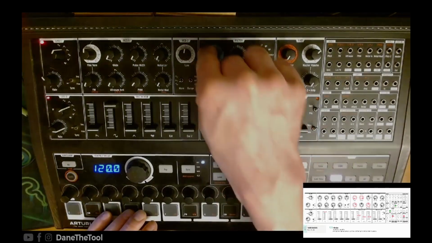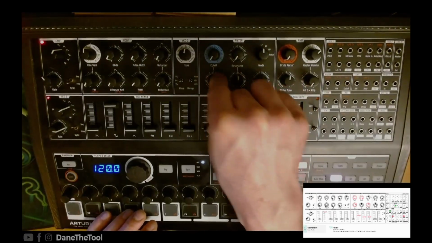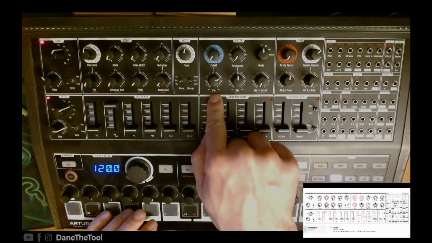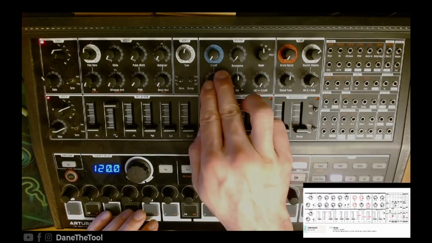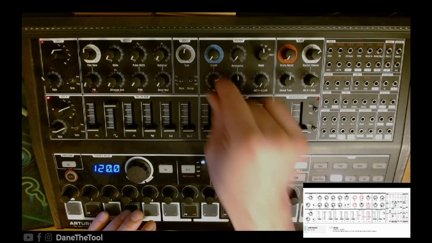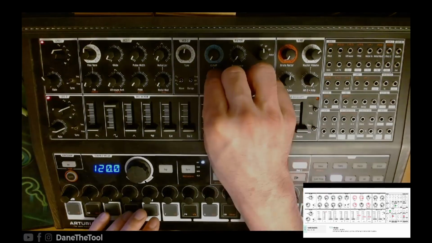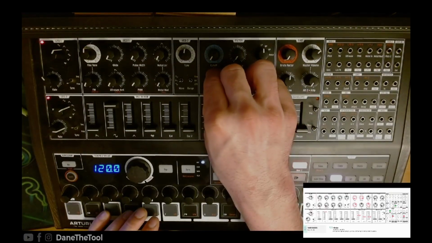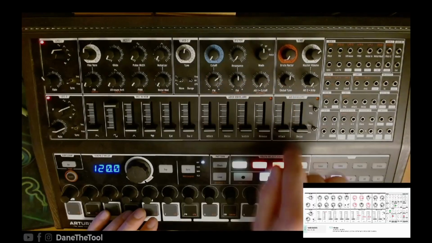So we'll get our cutoff frequency all the way down. The frequency modulation for the cutoff frequency, we want to set that amount to maybe just under 50%. So it'll be about 2 o'clock on the dial here.